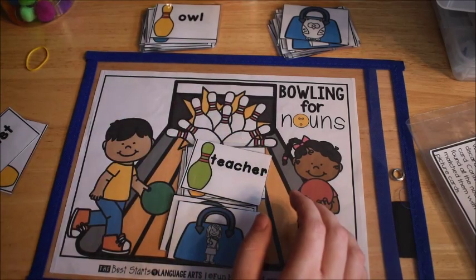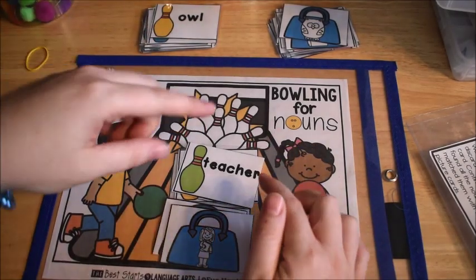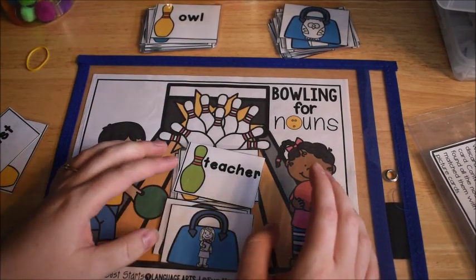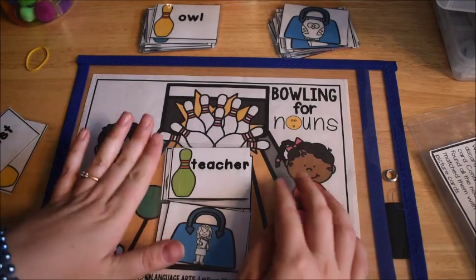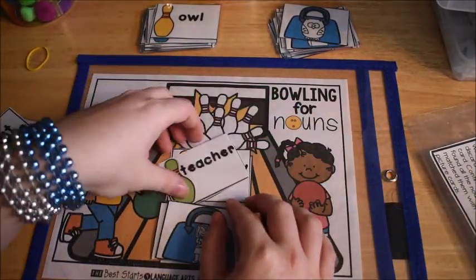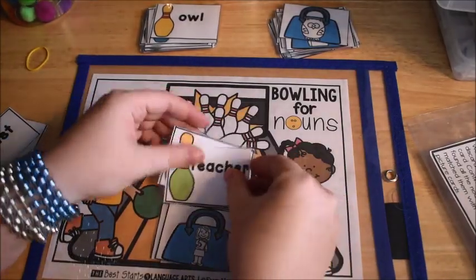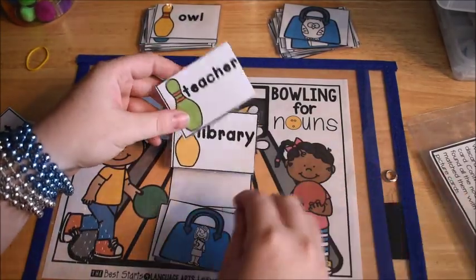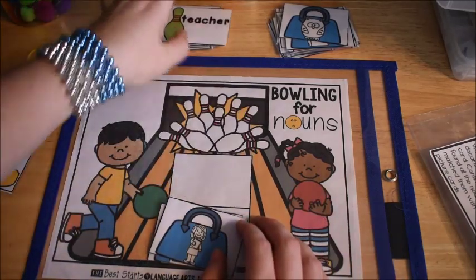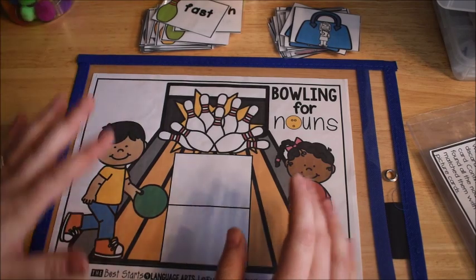If you want to challenge higher level thinking students, you could have them write them down after they're done. When they're finished matching them up, they have a piece of paper here and they can write down all the nouns, excuse me, we're doing nouns today. Write down all the nouns that they found and matched up. So they'd write down library, write down teacher, and so on, for those students who need an extra step and are a little bit ahead of the game.